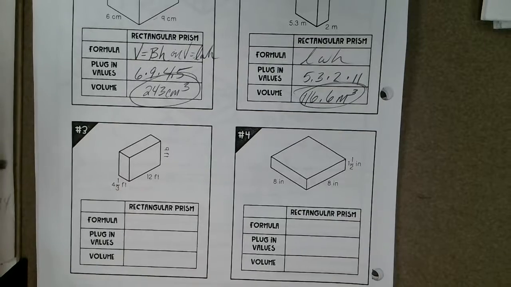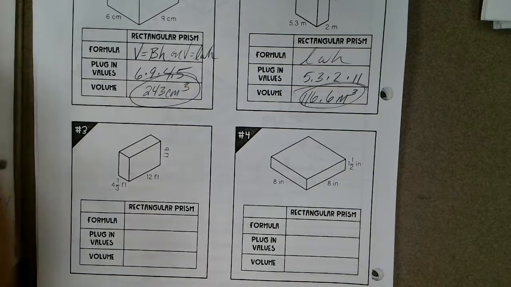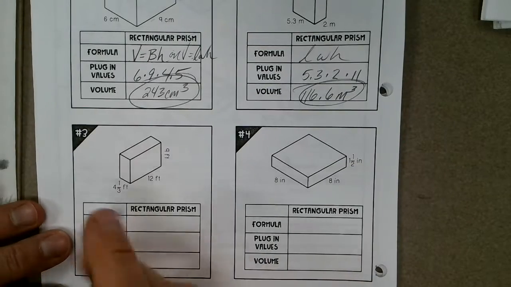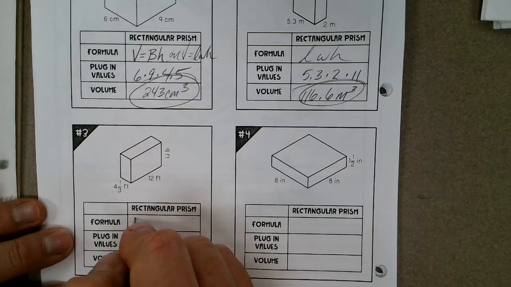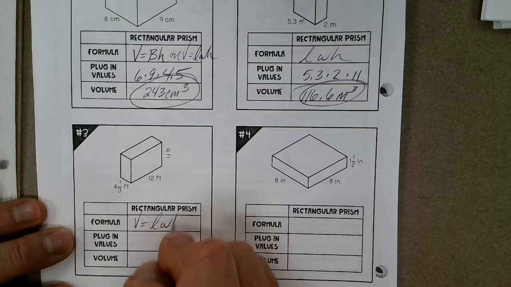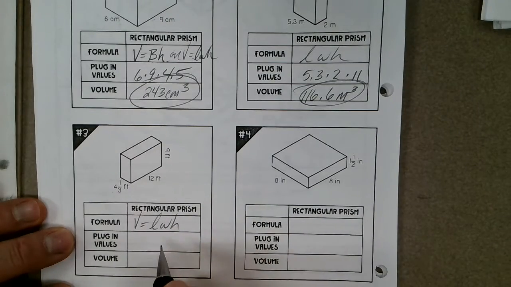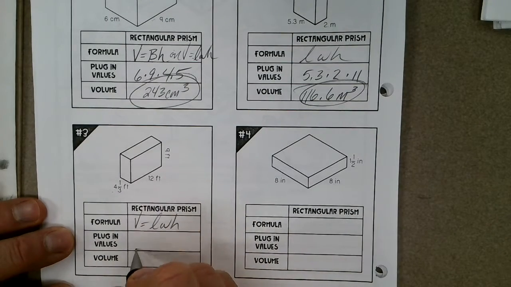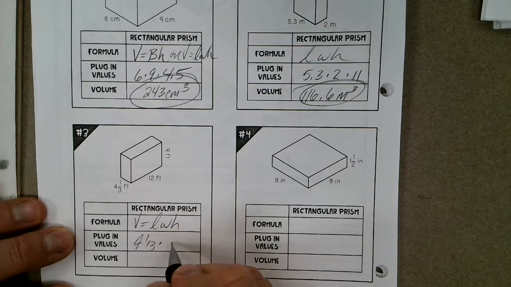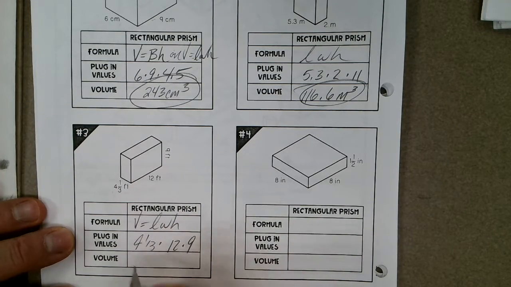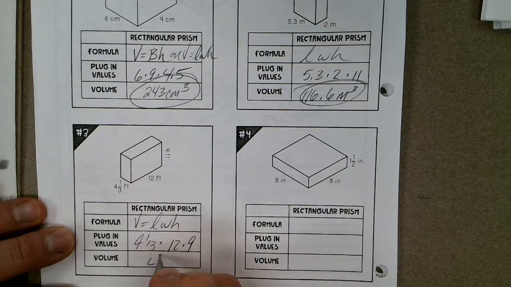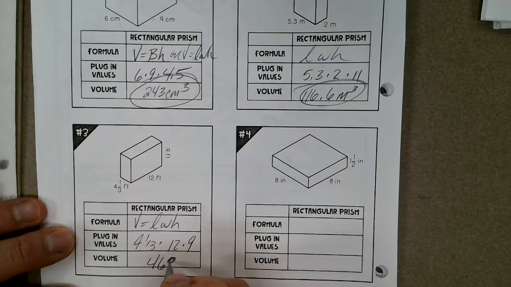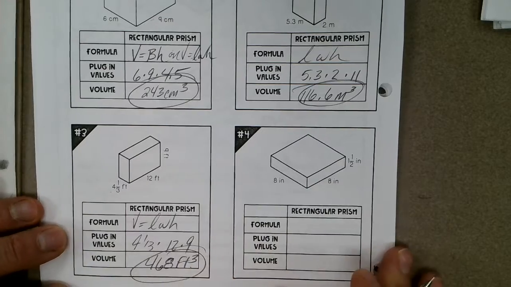Okay, and we're rolling right along here. Next up is another rectangular prism, right? And with volumes, it's nice to find volume all the time instead of surface area, isn't it? Okay, but volume is going to equal 4 and a third times 12 times 9, and we're going to get 468 feet cubed. Just make sure you have cubic units.